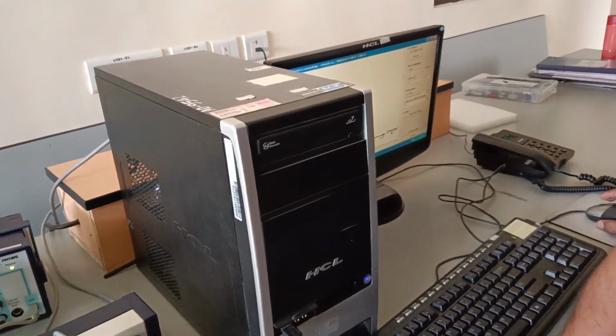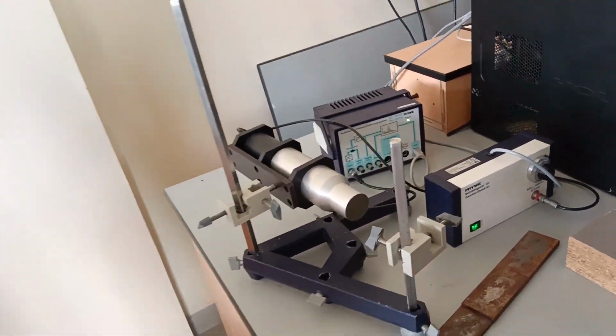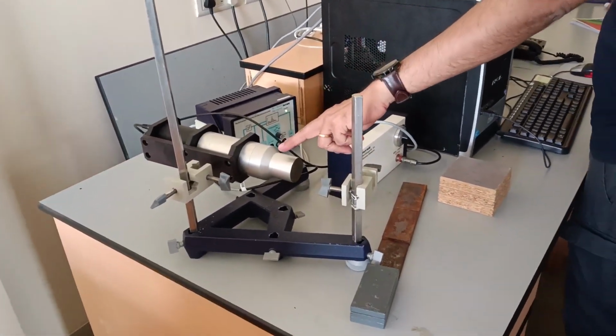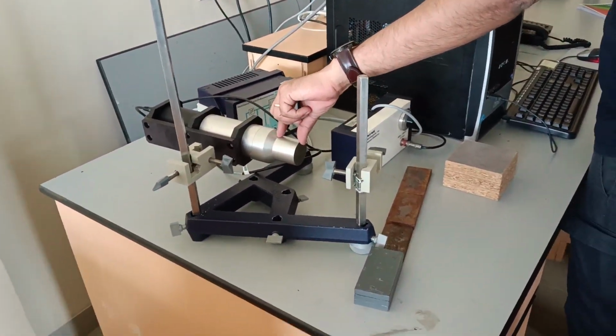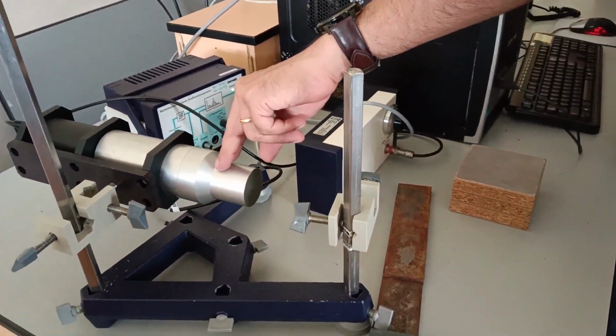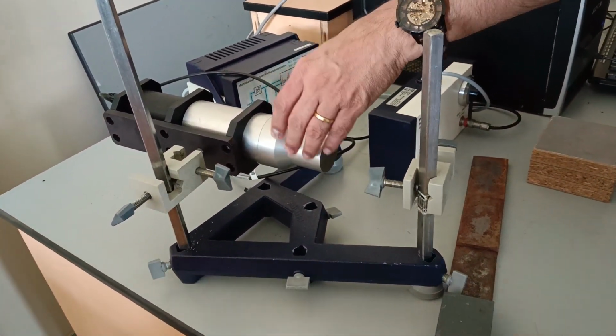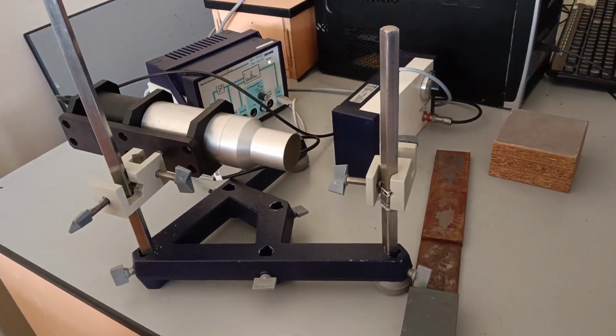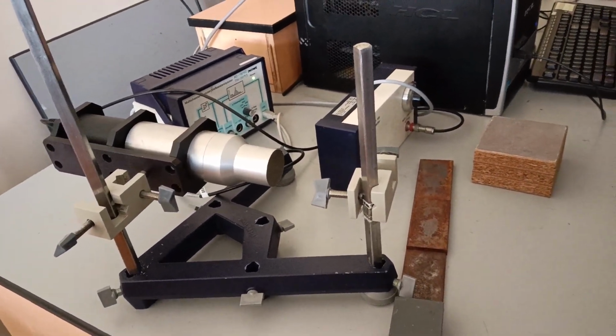Can I get some radioactive source? Okay, what we have here is a gamma ray spectrometer. It's basically a sodium iodide scintillator. So in this part we have a crystal. It is called sodium iodide. It just looks like a piece of glass.